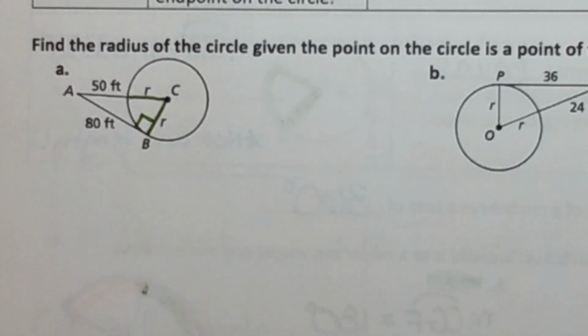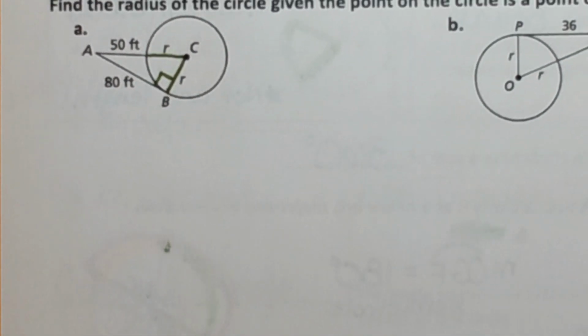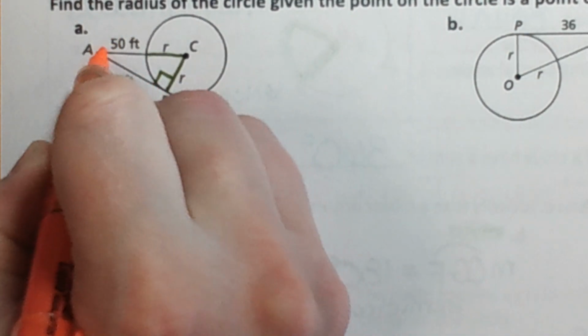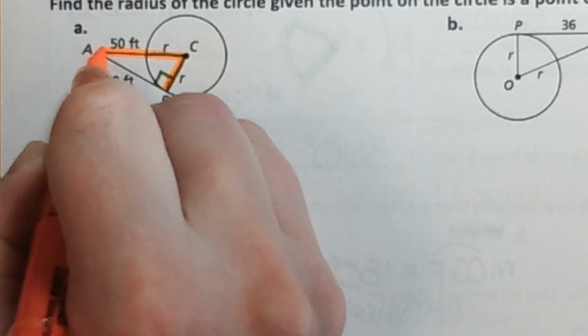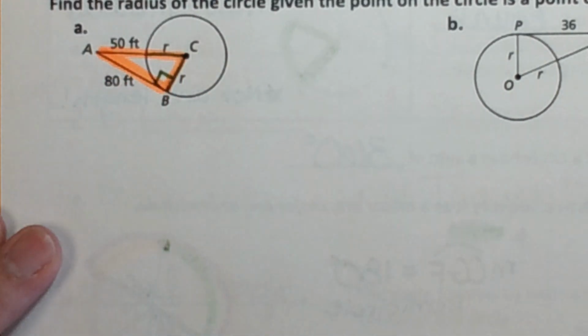I want to solve for the radius. Knowing that that is a right angle, we now have a shape that we can work with popping up in our picture. Do you see a shape that we tend to use a lot? Maybe a right triangle?